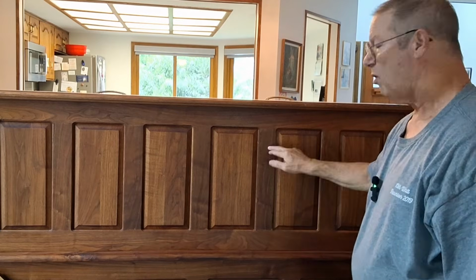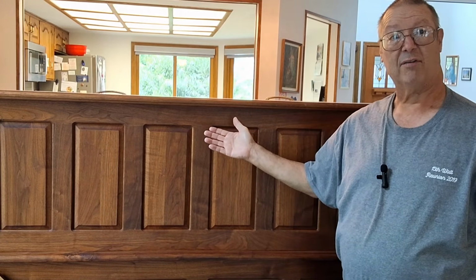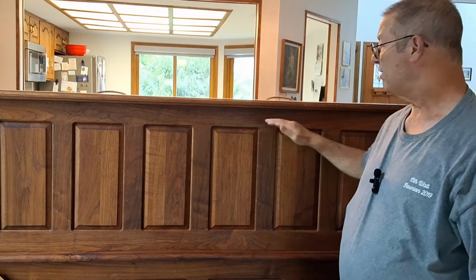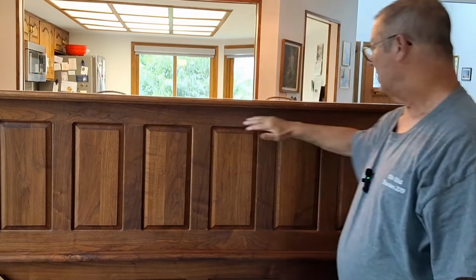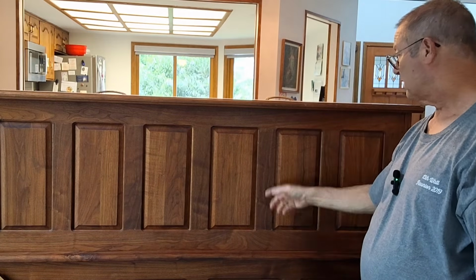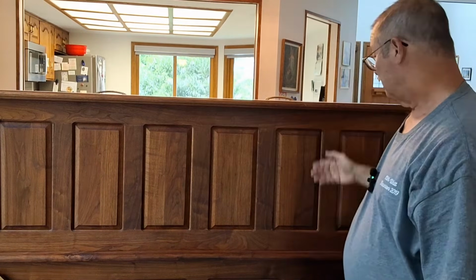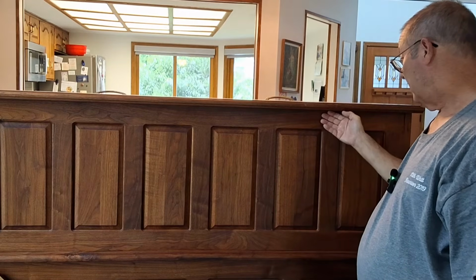The rails always go in between the stiles. That's how you know what they're called. So even though this is oriented in this direction, these are still called rails because they're between the stiles, and these are called stiles because they go outside of the rails.